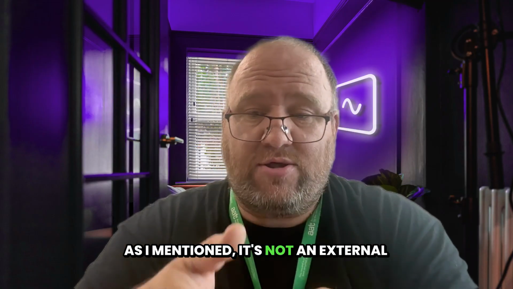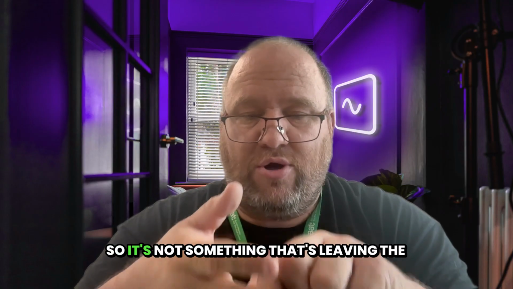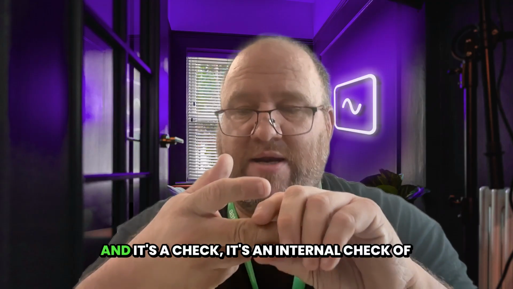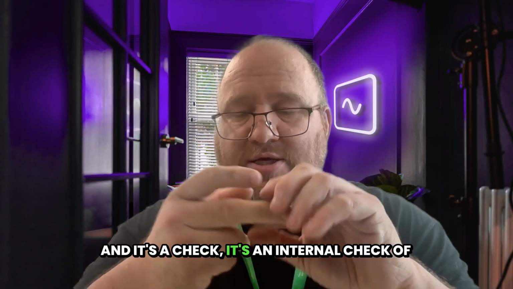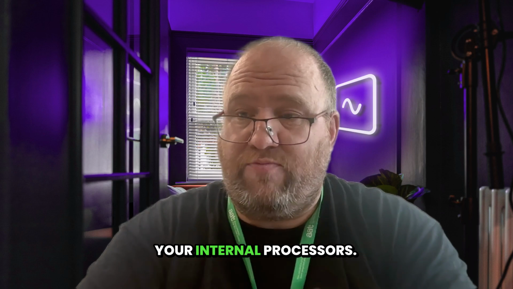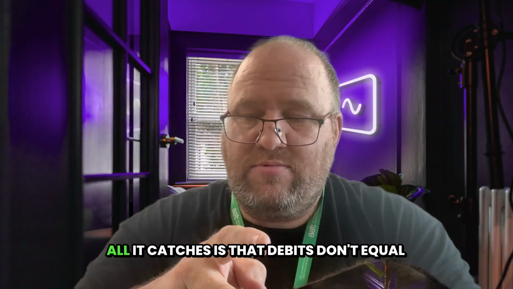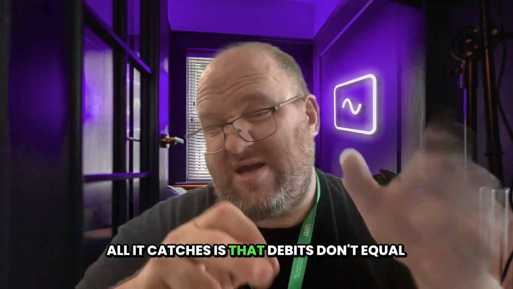As I mentioned, it's not an external report, so it's not something that's leaving the business. It's wholly internal, and it's a check. It's an internal check of your internal processes. It's not something that should be shared externally. It won't catch every single error, because all it captures is that debits don't equal credits.